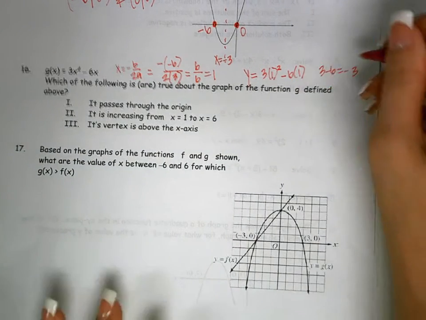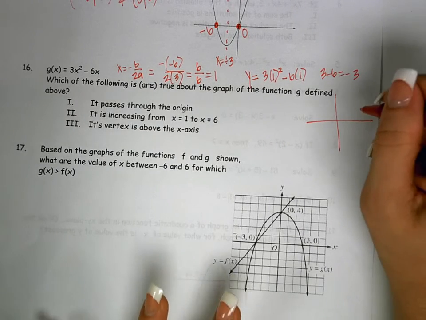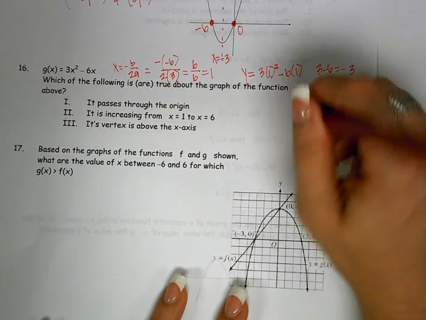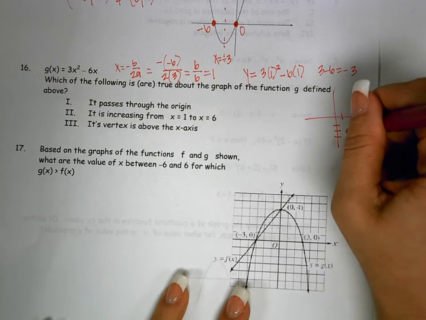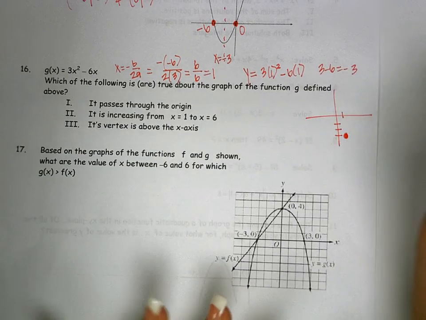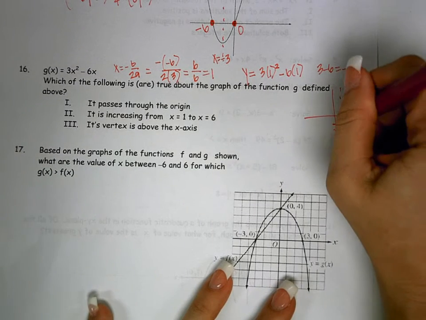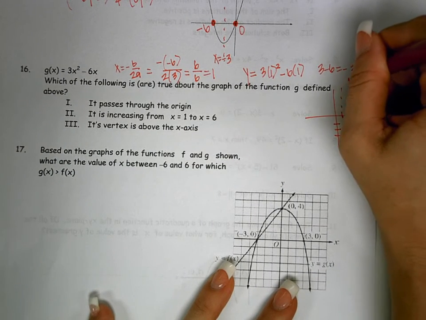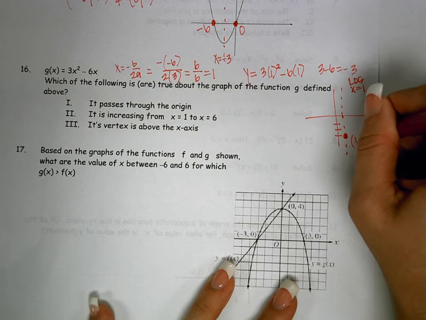So my vertex will be at 1, negative 3: over 1, down 3. Our line of symmetry is x equals 1.